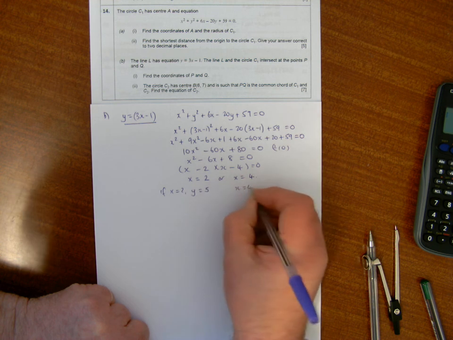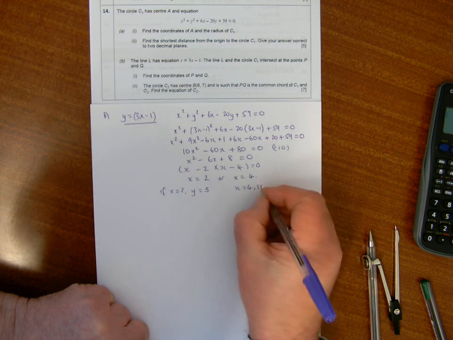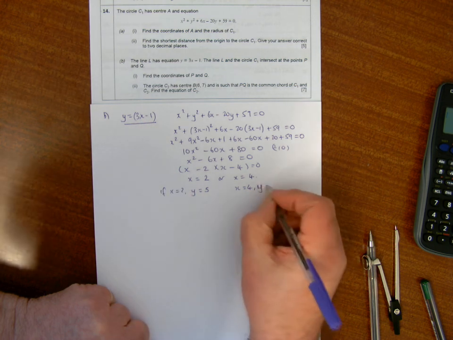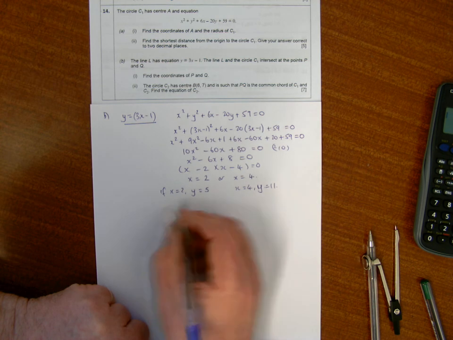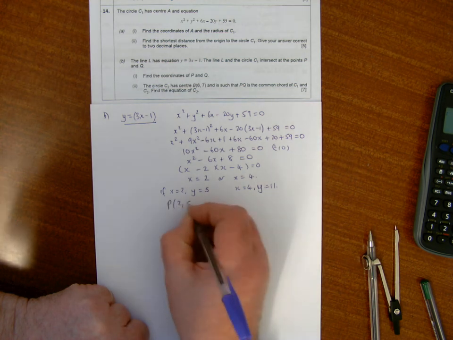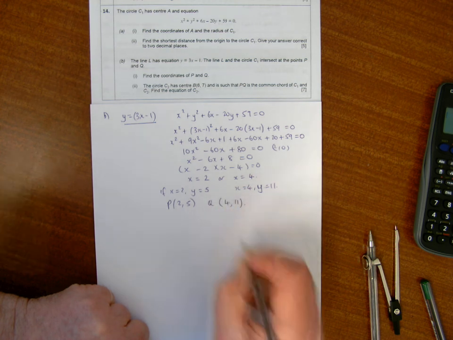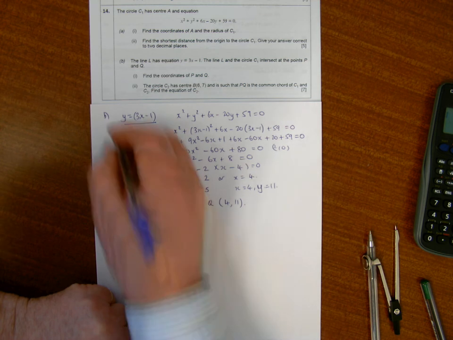And if x is 4, then y is 3 fours are 12, take away 1 is 11. So P, it doesn't matter which way around, is (2, 5) and Q is (4, 11).